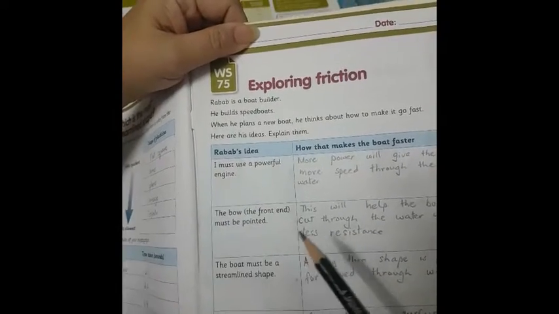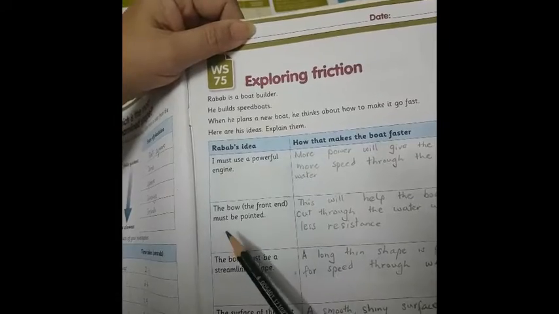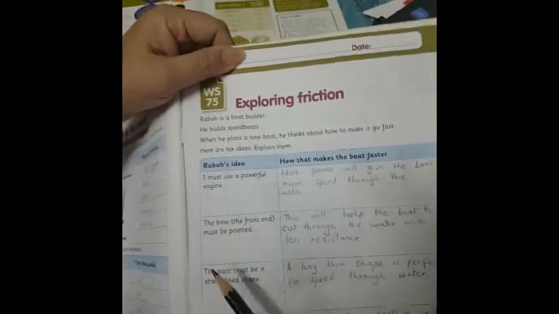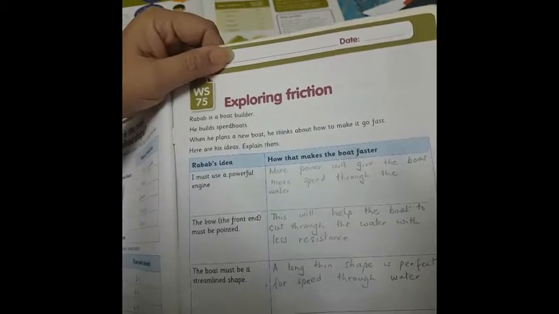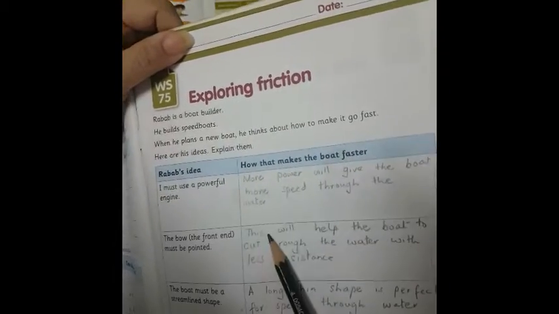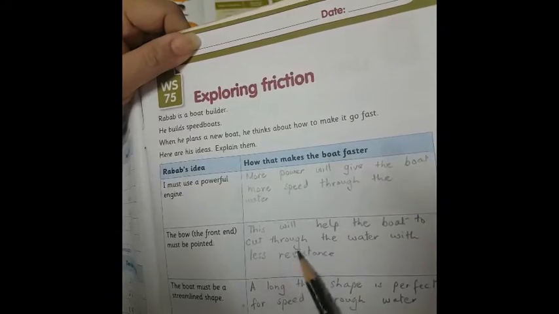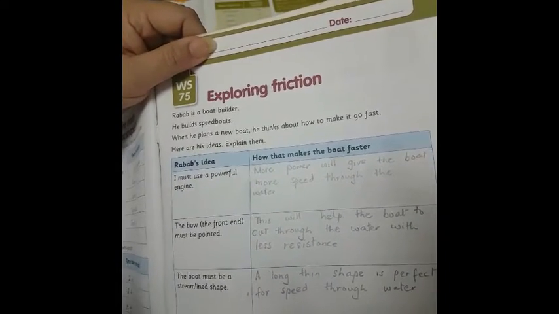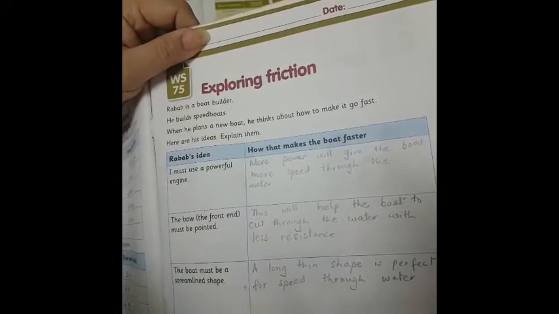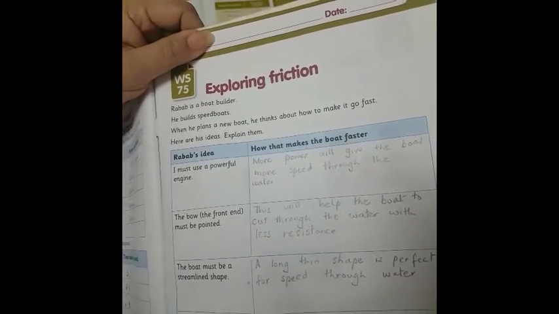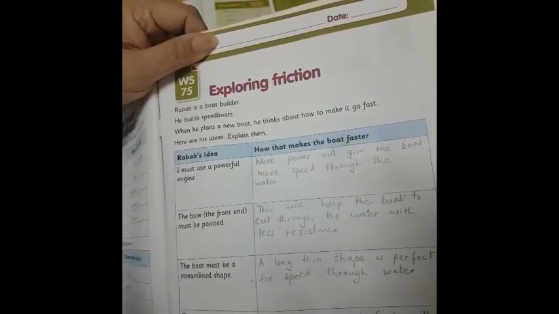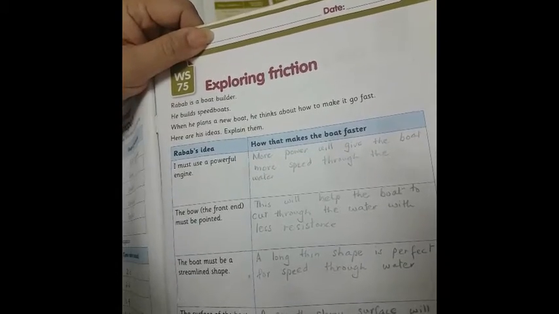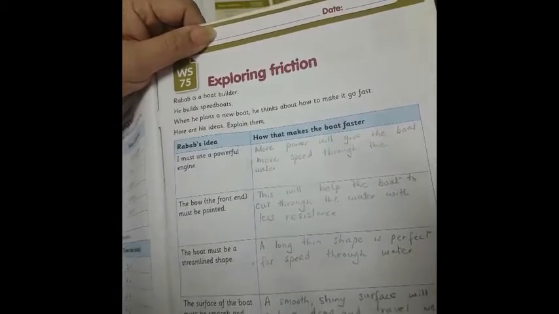Okay. Next one, the bow. The bow is the front part of the boat. Must be pointed. Why? This is his idea. But how will it make the boat go faster? This will help the boat to cut through the water with less resistance. Now we have done this, air and water resistance. So if the boat is a streamlined shape or a pointed shape, it will cut across water faster.